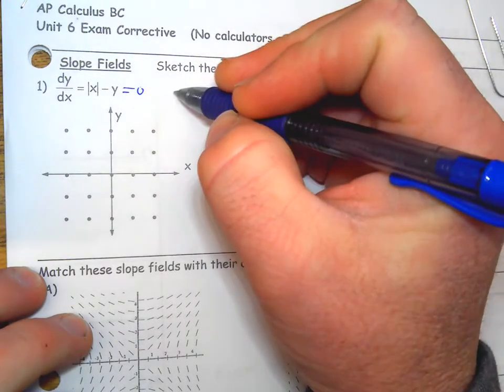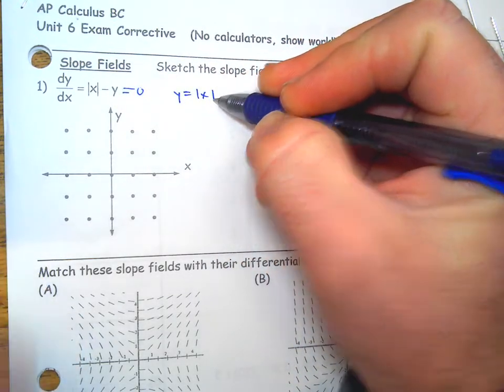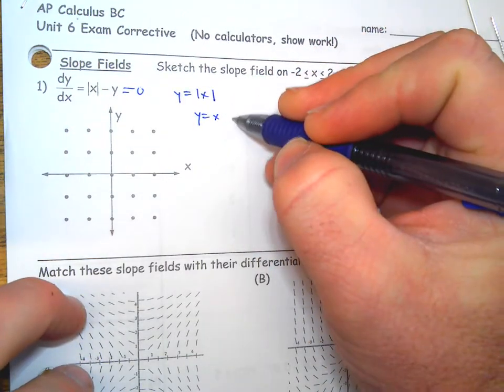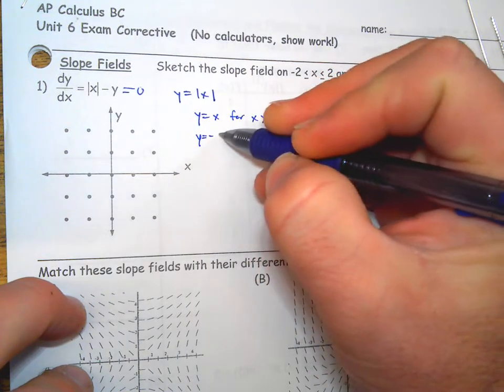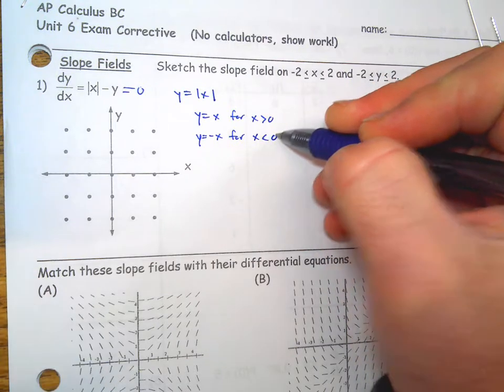So here, that's going to be when y equals the absolute value of x, right? Which is the same thing as y equals x for positive x's and y equals negative x for negative x's.